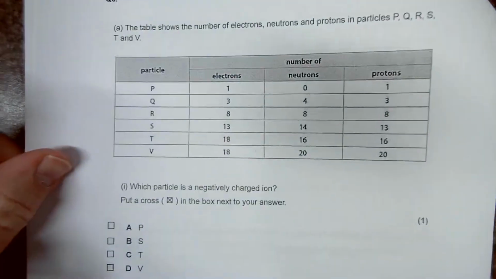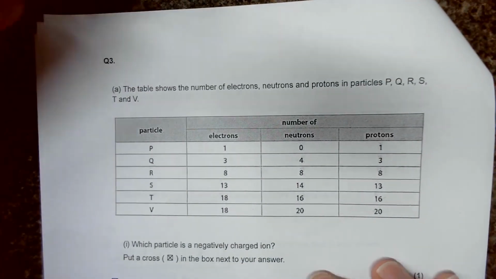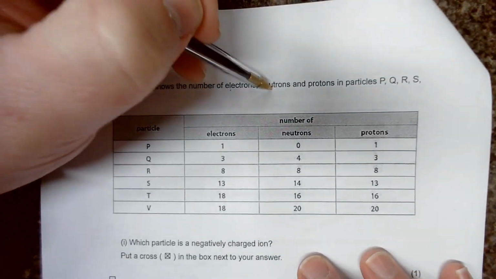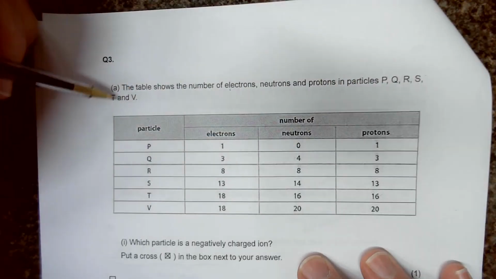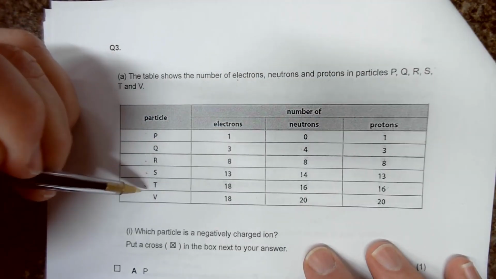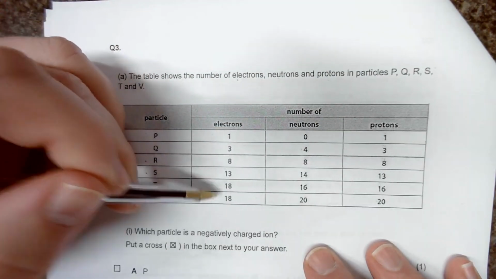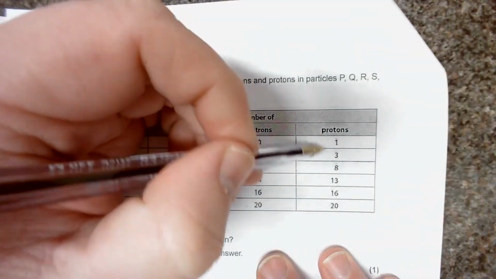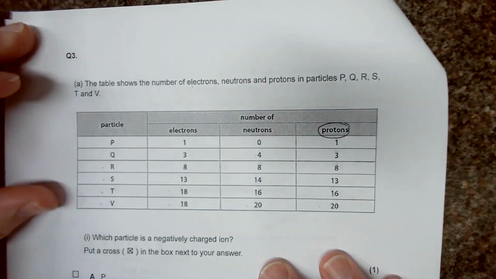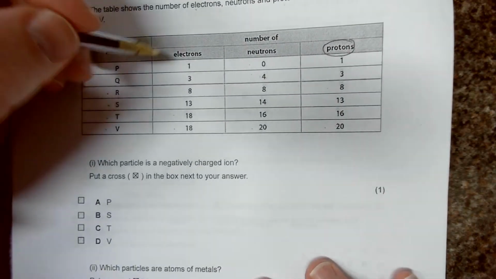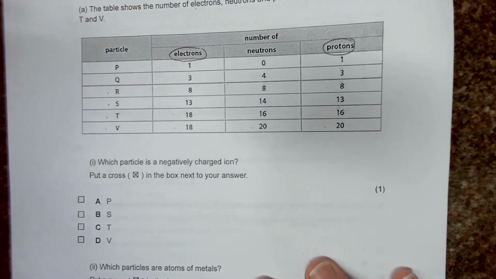Good. Question 3. The table shows the number of electrons, neutrons and protons in particles P, Q, R, S, T and V. So we have particle P, Q, R, S, T and V, and they've taken the symbols away. How naughty. So you have to use your periodic table to work it out, but there's many ways you could do it. I could think of maybe 2 or 3 when I was writing the answer to this question, and I went, oh, hang on a second.